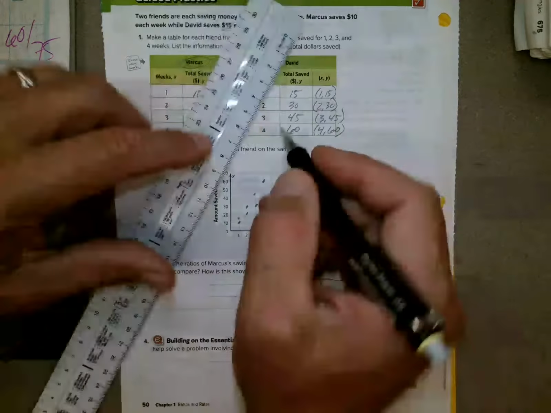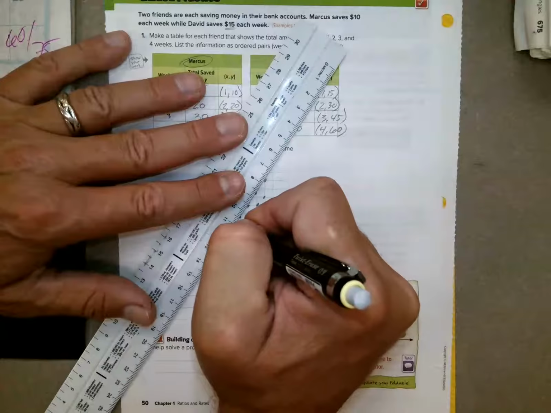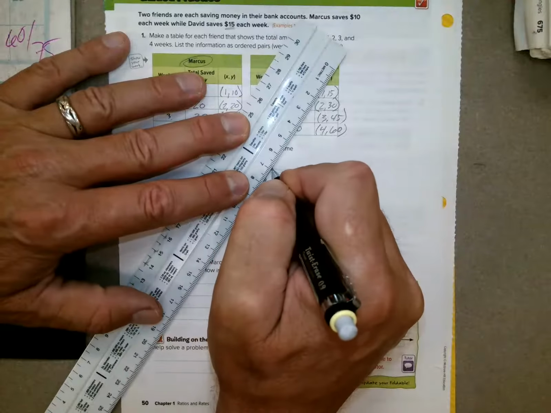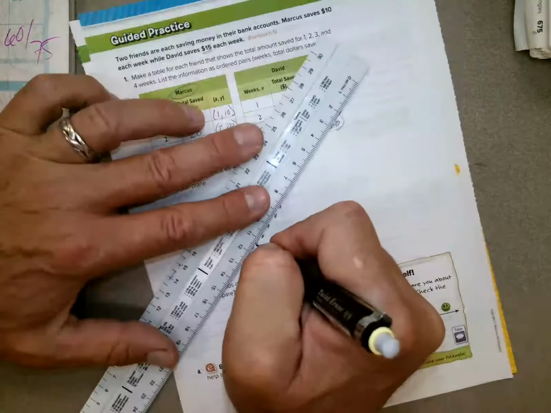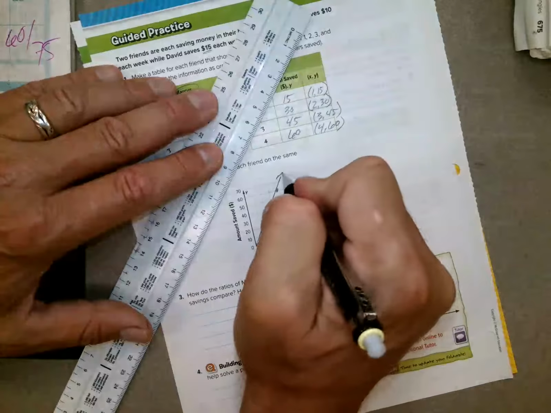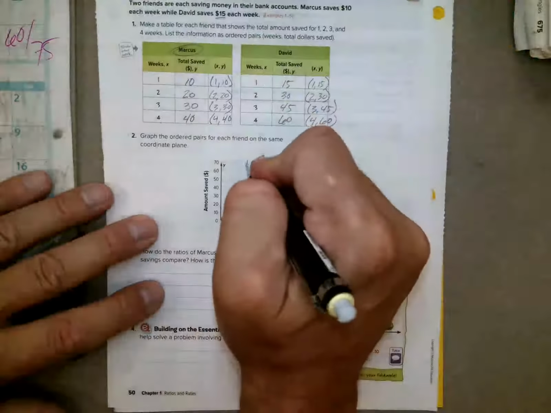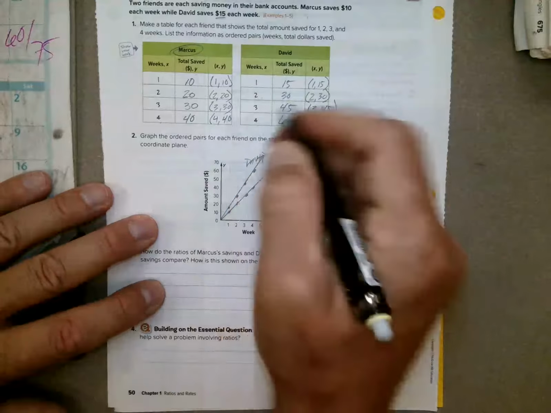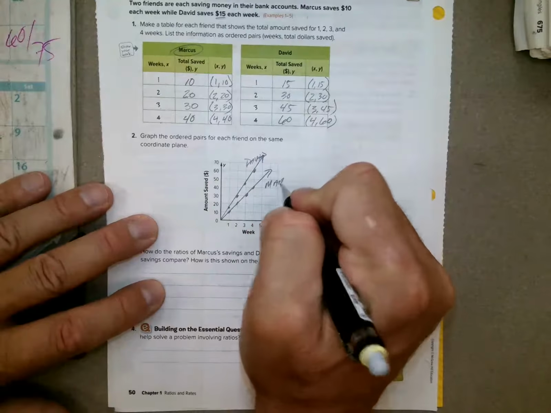If I were to graph these, it would kind of go out like that. This would kind of go out like that. This is a little bit of an extension. And we know that the steeper one is David, and Marcus is over here, right? Okay, let's continue on.